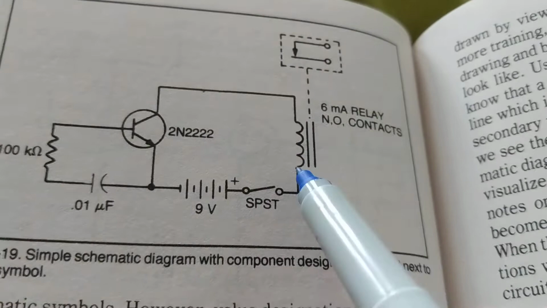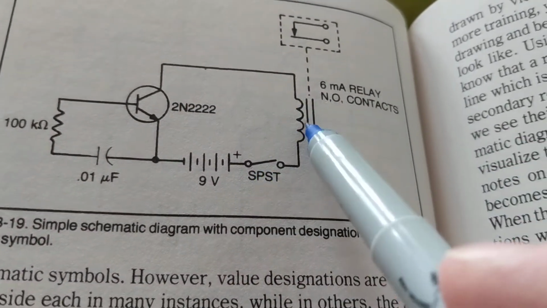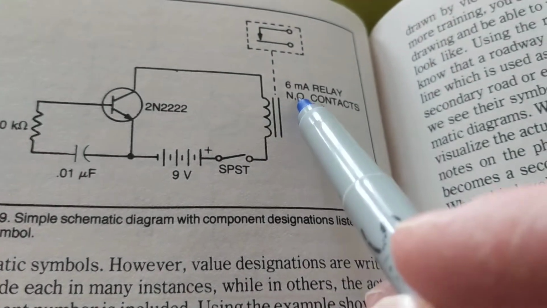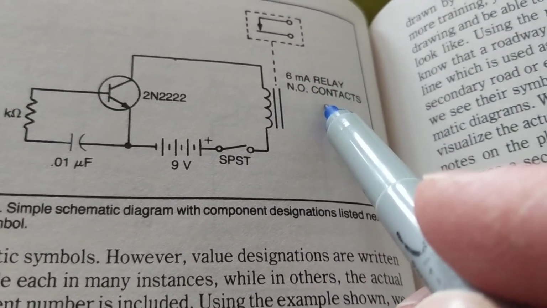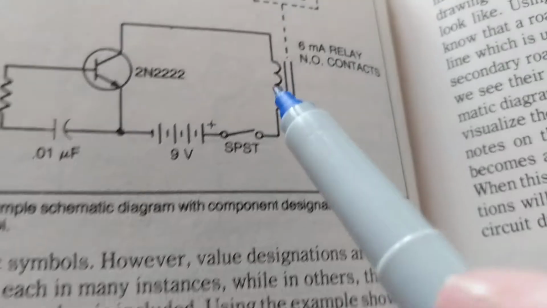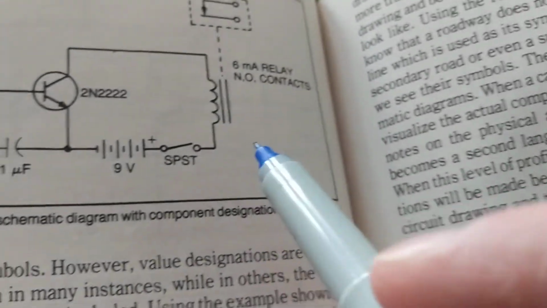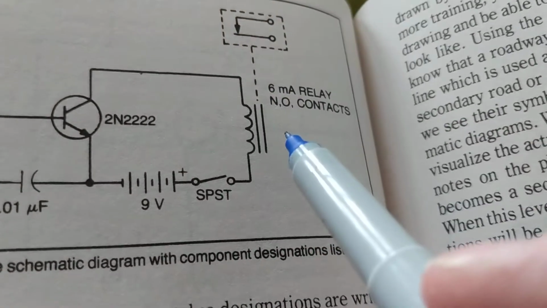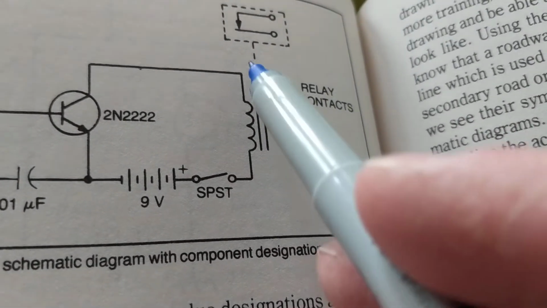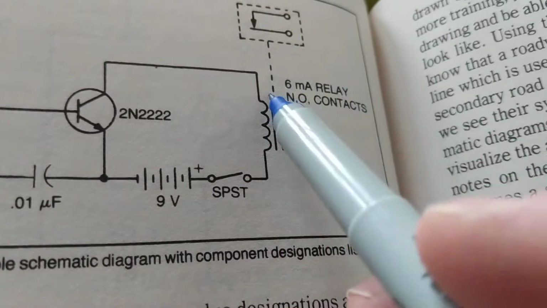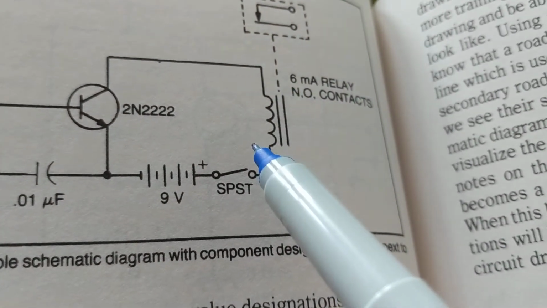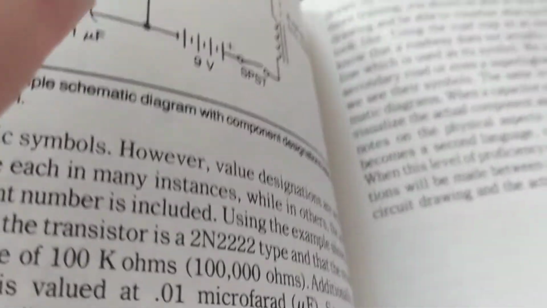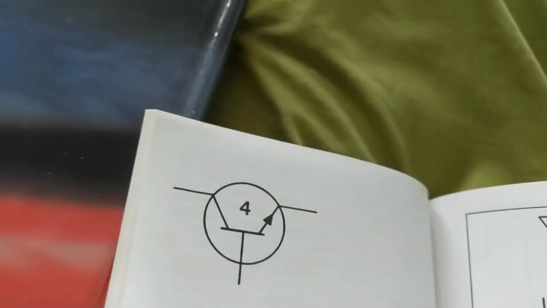What is this? A relay. When current goes here, this contact is closed. And it even tells you the normally open. That means it's normally open as the default. When current goes through it, it'll be closed. It'll make contact. See this dotted line? That means this is connected to this. How much? 6 milliamps. So if you understood this, you're getting much better.